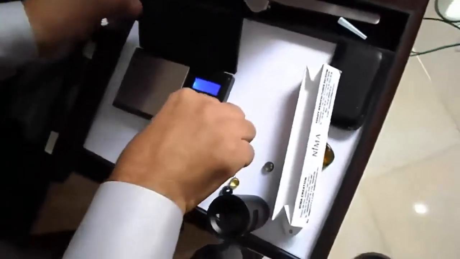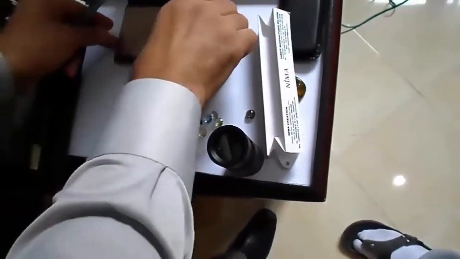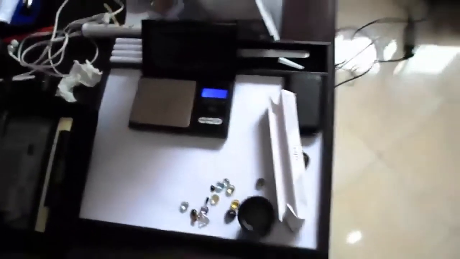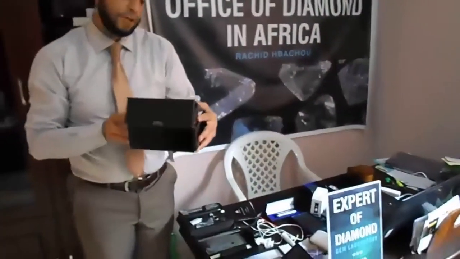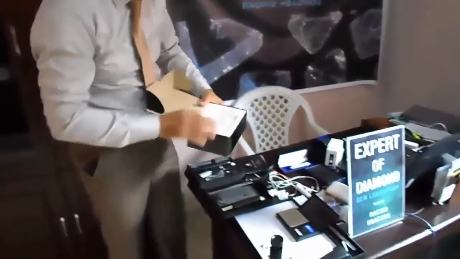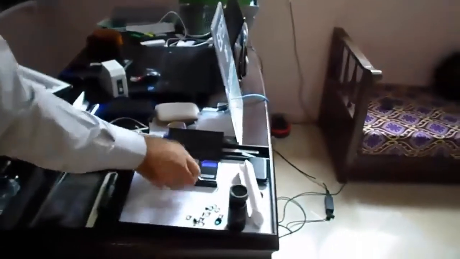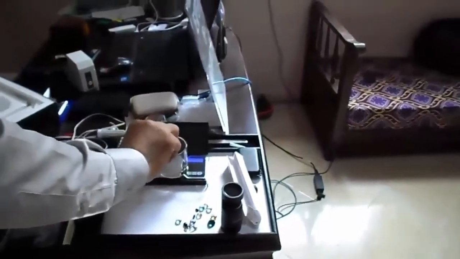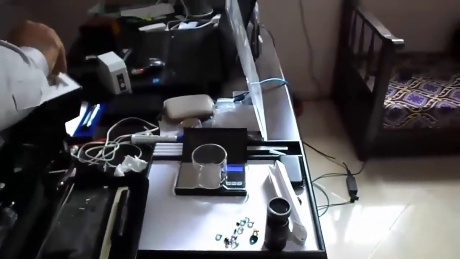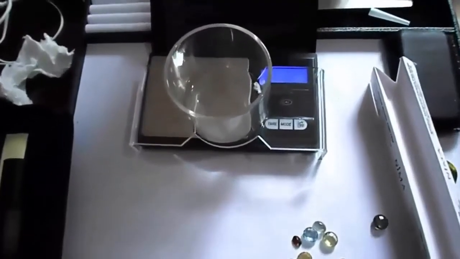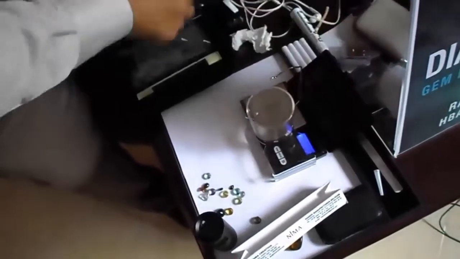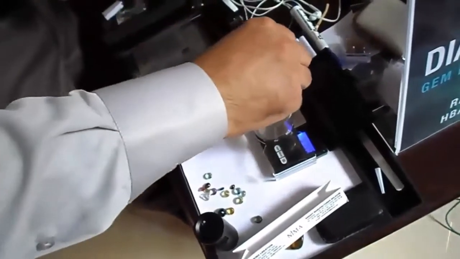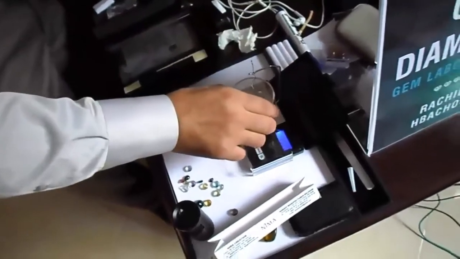We also use this balance with this specific gravity kit. I will explain later how we use this. Let me now give you an idea about this unit. You can find it in the market between 200, 300, 400, depending on the dollar.